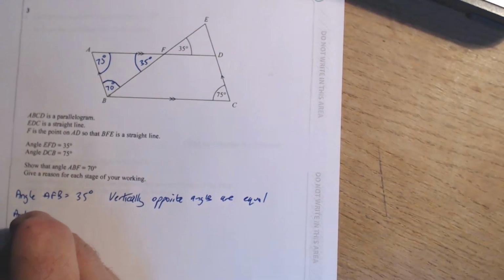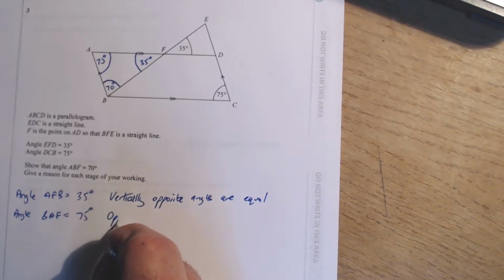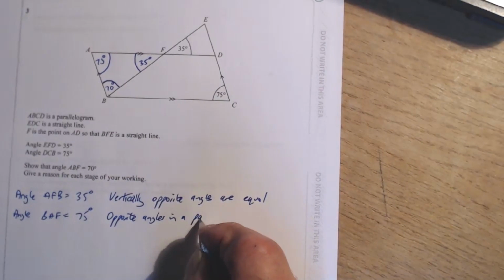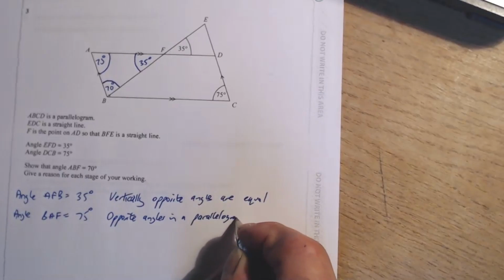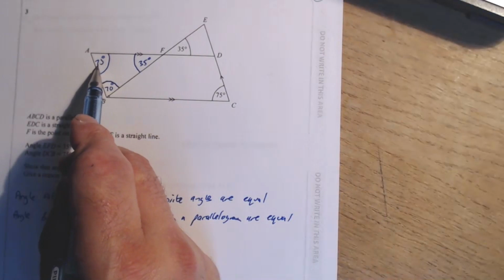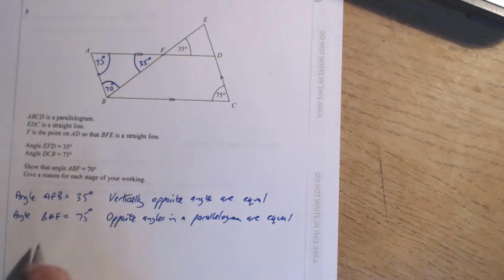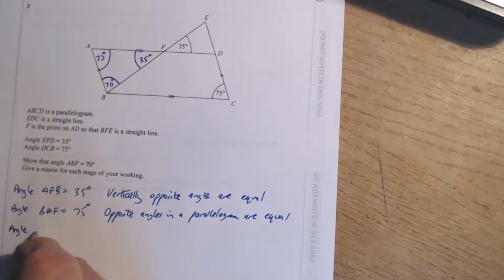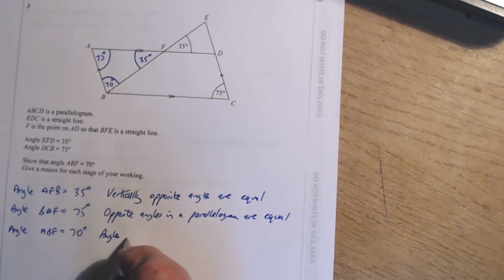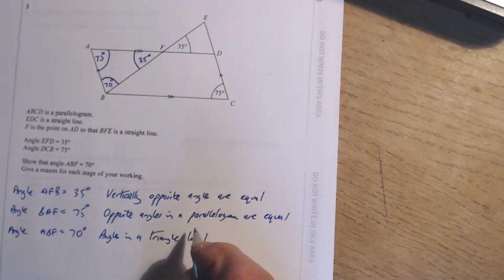So we can then say angle BAF equals 75 degrees because opposite angles in a parallelogram are equal. And then obviously once we know that's 75 and that's 35, that must be 70 because angles in a triangle add up to 180. So finally we can conclude angle ABF equals 70 degrees because angles in a triangle total 180 degrees.